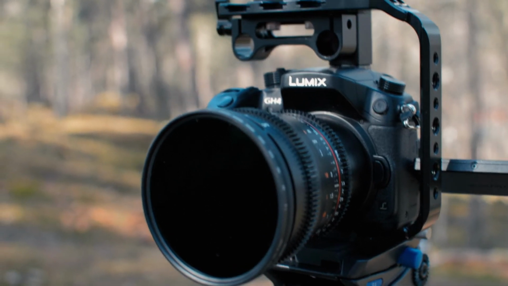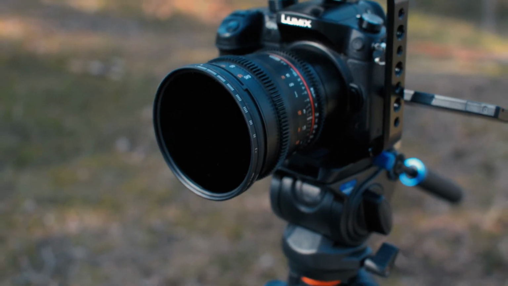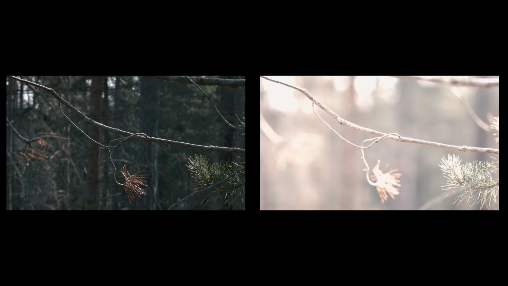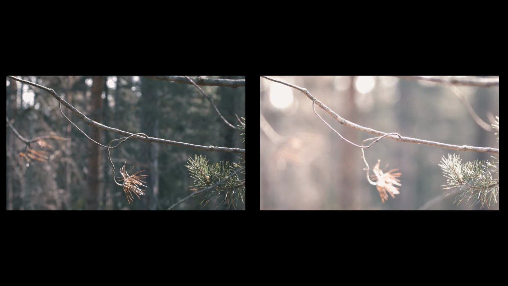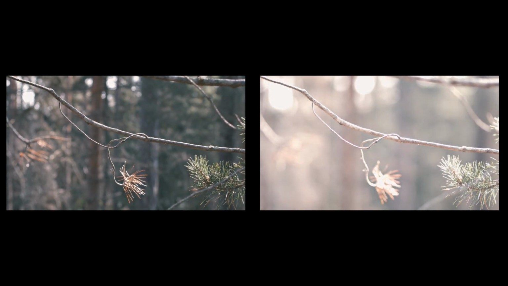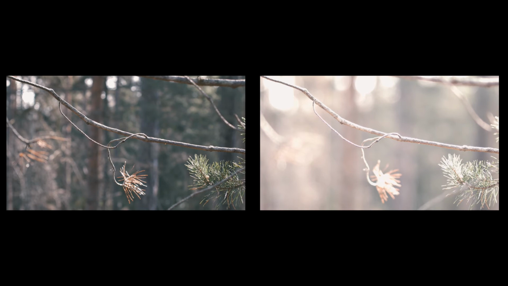Let's have a little comparison. Here on these two screens, on my left hand side I had no filter, and on my right hand side I had a filter. What we can see is the difference in the image depth of field.